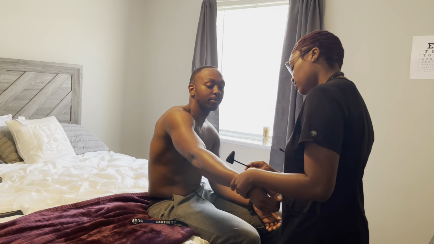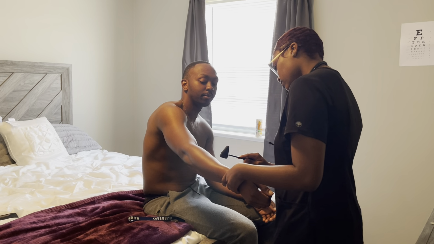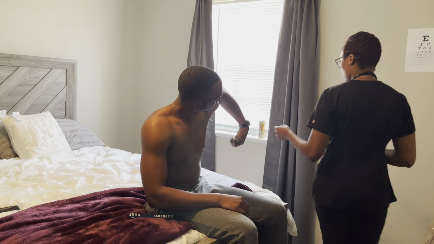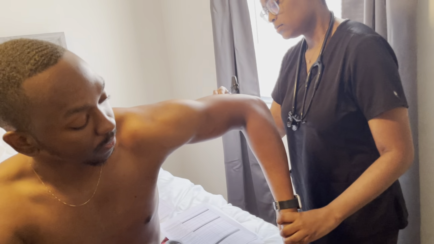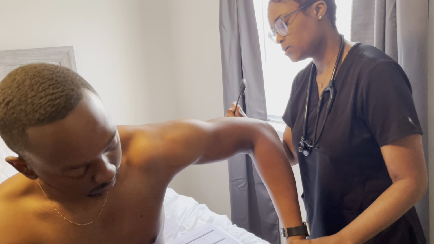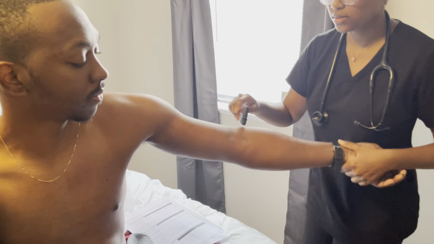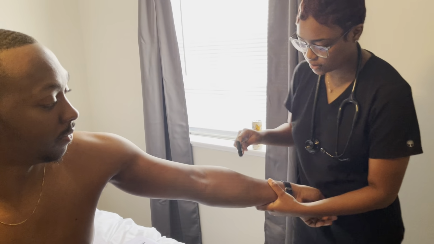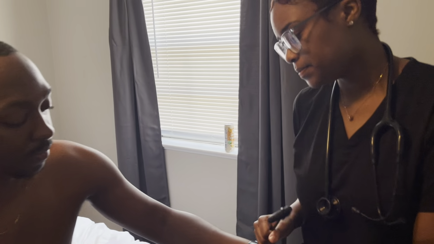And then next we're gonna do the brachioradialis, just coming down on that same side that the thumb is on. Okay, that's good. Reflexes are 2+. I'm gonna go ahead and do this other side. You can come a little closer. Just letting that arm hang a little. I'm gonna do the triceps. That's good. Okay, just do that arm. We're gonna do the biceps. Okay, and the brachioradialis. Okay, that's good.